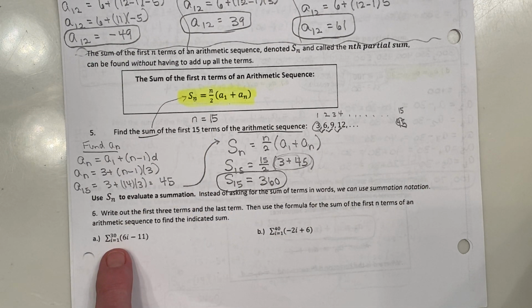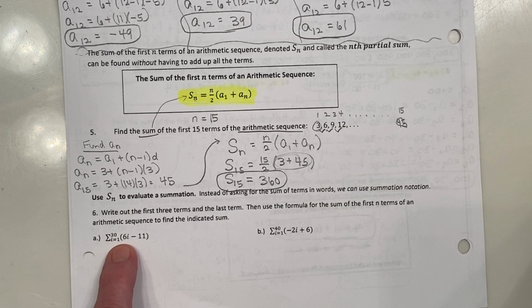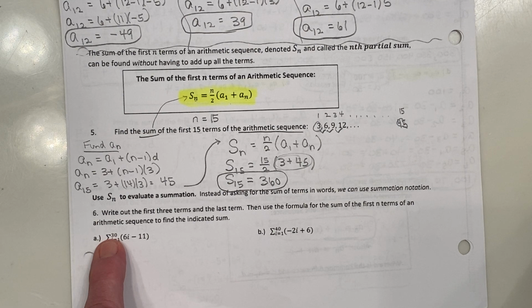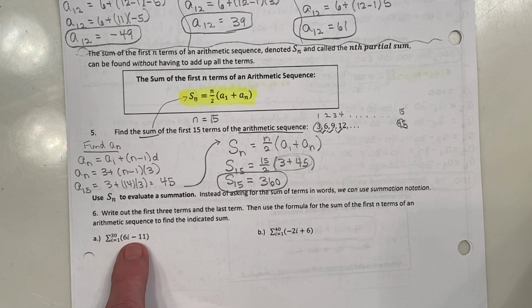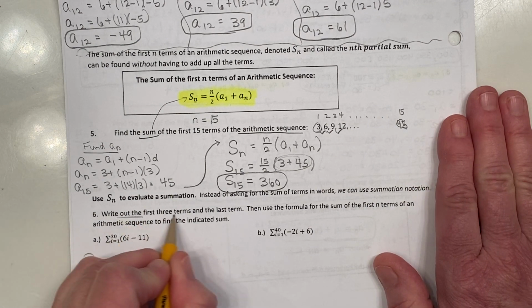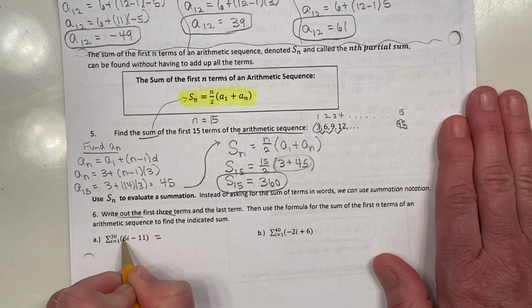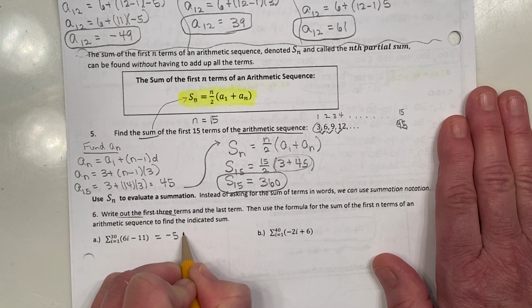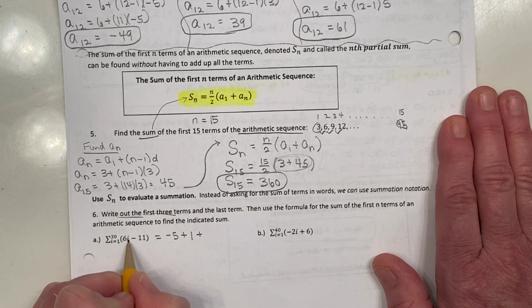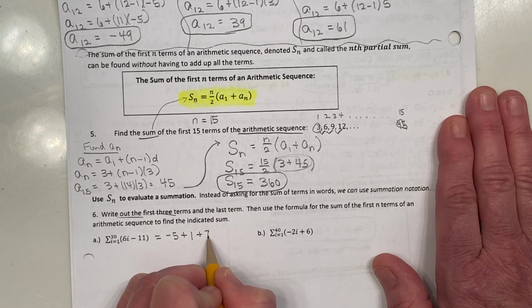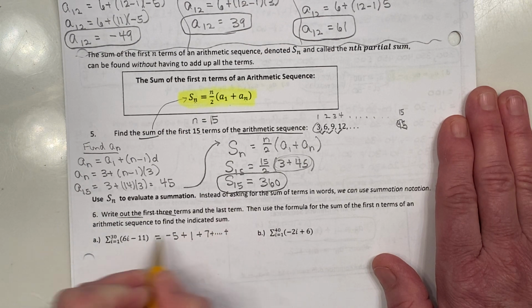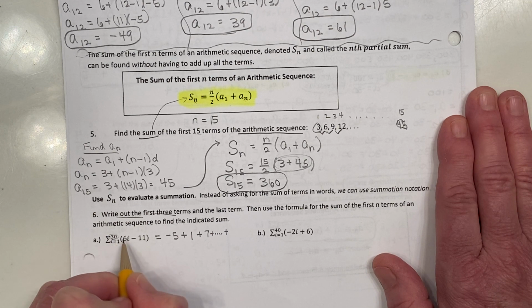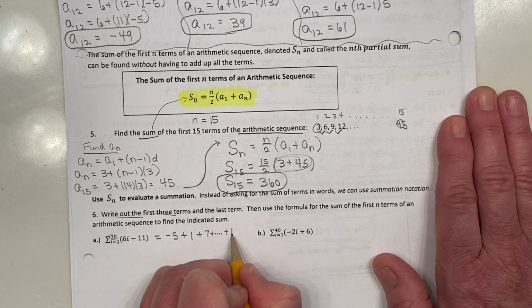Use that. So, studying the sigma notation, I can see that the index of summation is i, and we start at i equals 1, and we want to go up to the 30th term. And then our formula is 6i minus 11. Okay, so let's write out the first three terms. So if i is 1, 6 minus 11 is -5, plus when i is 2, that's 12 minus 11, or 1, plus when i is 3, that's 6 times 3, 18 minus 11 is 7, plus ... plus the last term is going to be when i is 30. So 6 times 30 is 180, 180 minus 11 is 169.